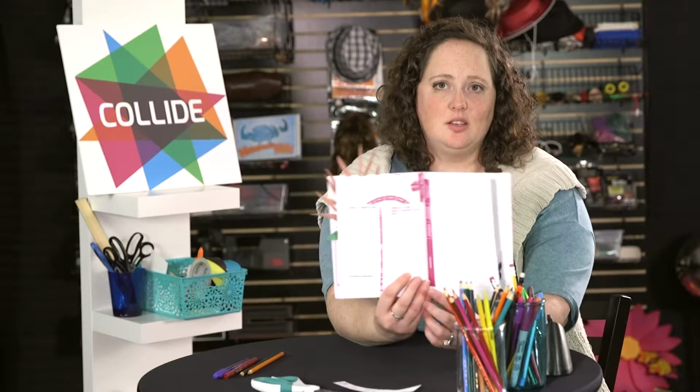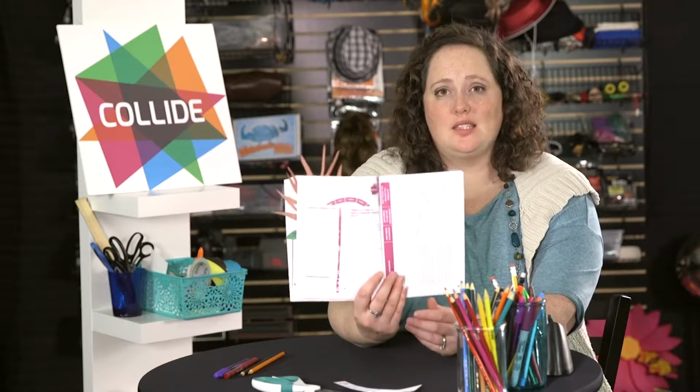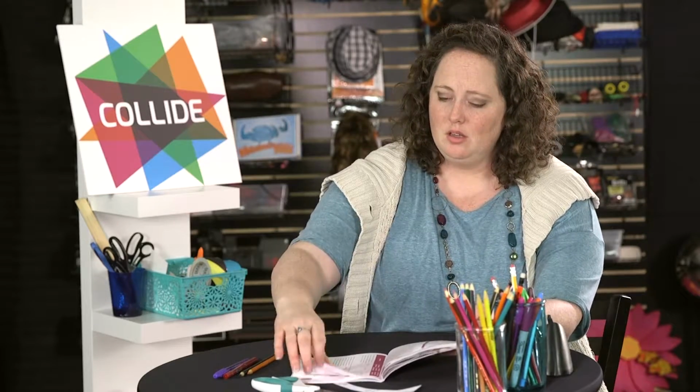Then later in class, on page 36, you'll have the class read this column that says when it's time to seek a trusted adult's help. That's for conflicts that are maybe a little more difficult than preteens can solve.